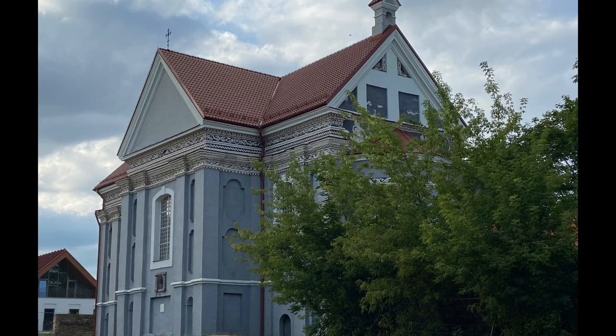I'm standing in front of St. Stephen Church, which is an excellent example of Renaissance architecture. You can see that it's rejected the dark colors and the pointiness of Gothic architecture in favor of brighter colors, smoother lines, and simple geometric shapes.